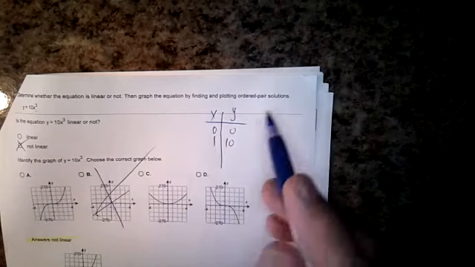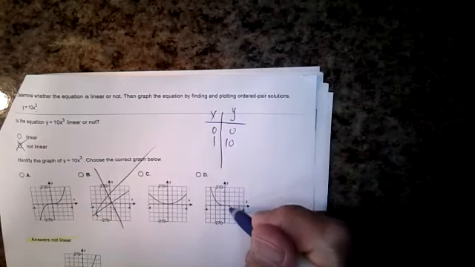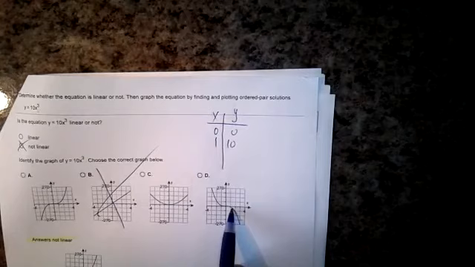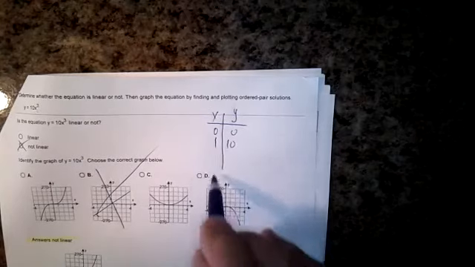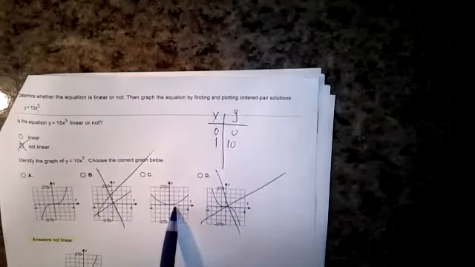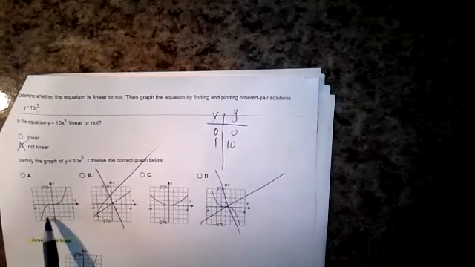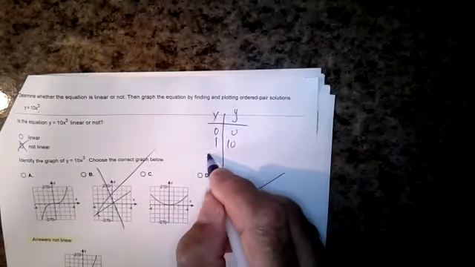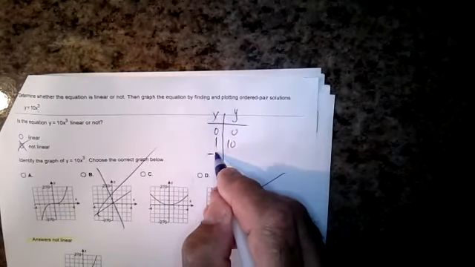And it's not this one because x is 1, y is 10. See, this point is below. It could be this or that one, right? But let's see what happens when x is negative, like x is negative 1.